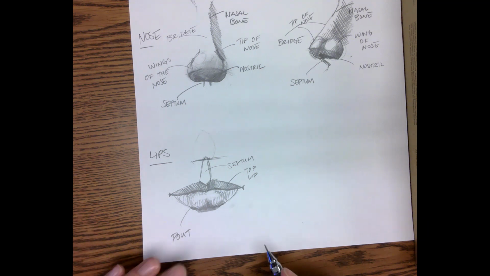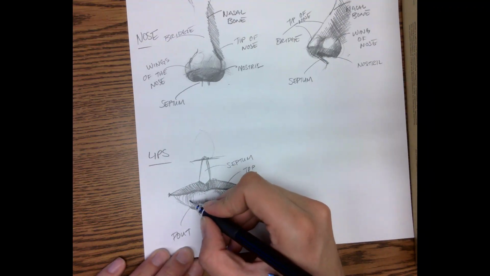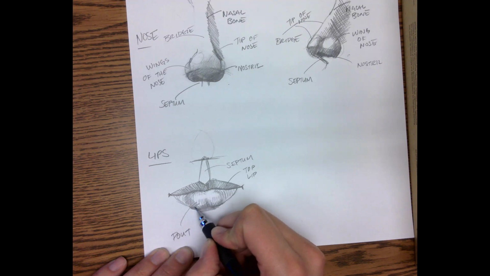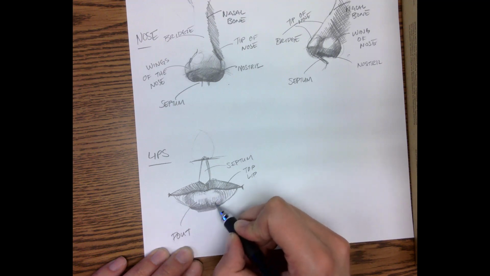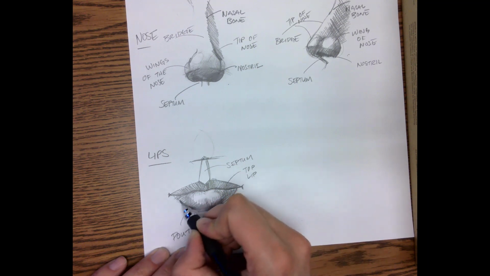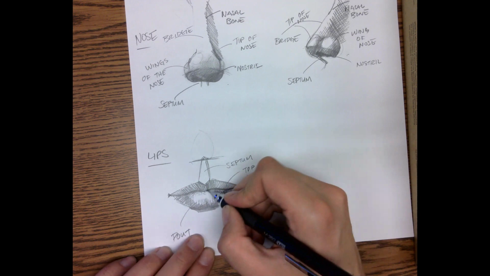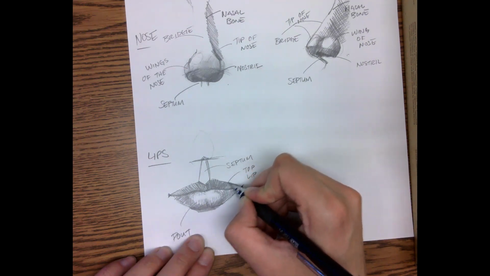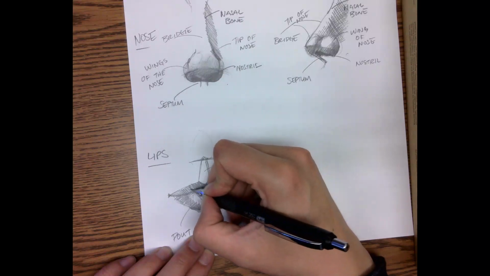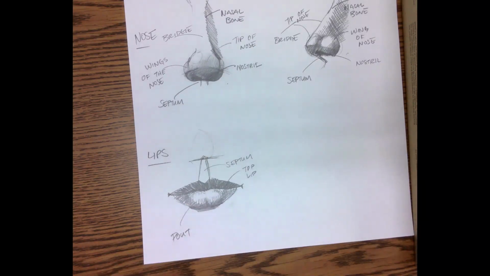And sometimes this pout is really pronounced, where you see a lot of shading around these forms. It sticks out really far sometimes. But if you're adding value to the bottom lip, you've got to add value to the top. I'm going to make my top lip a little darker just because I've added some darker values to my bottom lip.